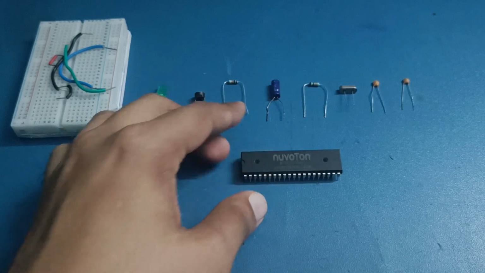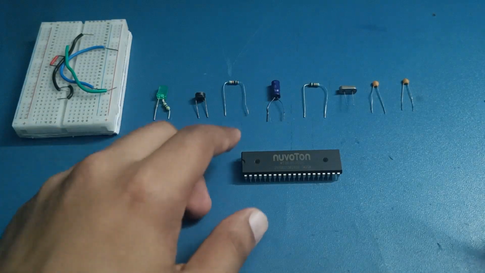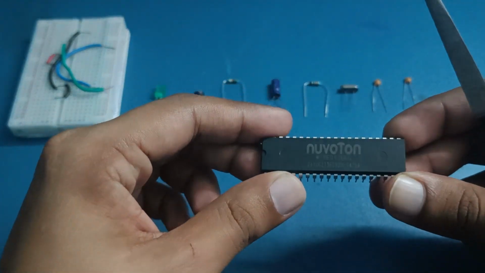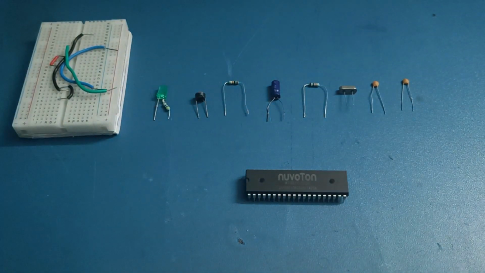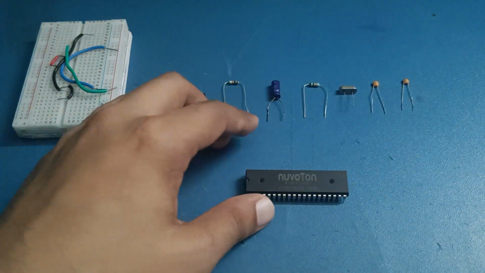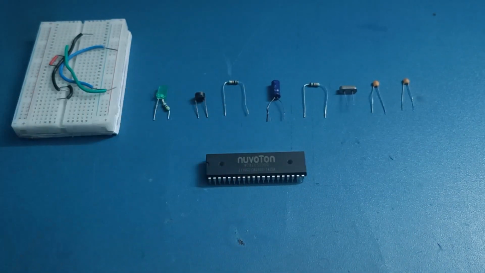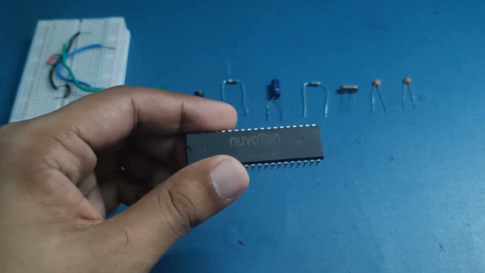This has 4 ports, 4 8-bit ports, 3 timers. This is an additional timer you get, one watchdog timer, one UART. It has everything that a microcontroller should have, but it's 8-bit, right? And it's 8051 based, so it will not have SPI and ADC or other such features that advanced microcontrollers have. But it's a good microcontroller to begin with. So let's get started with this.